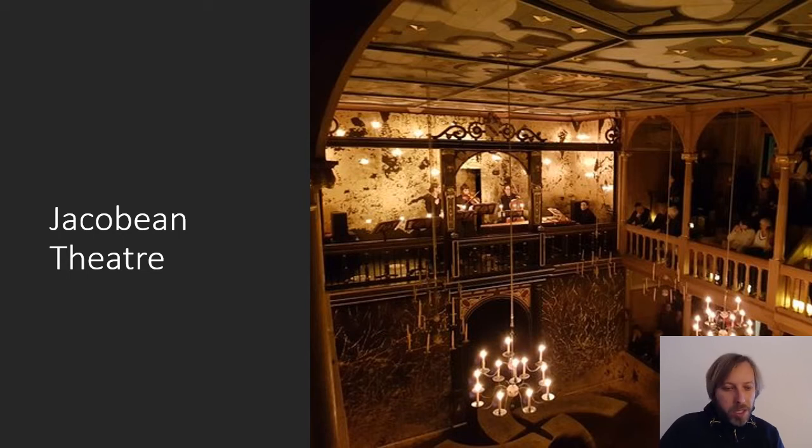So the court watched the same plays as the commoners, but one thing we see in the Jacobean era is an increase in what we would call private theaters, smaller indoor theaters, and that also means, of course, fewer paying customers. Prices go up, which means a social limiting of who can actually see these plays.